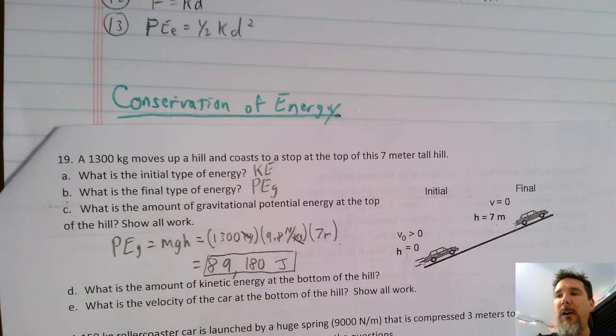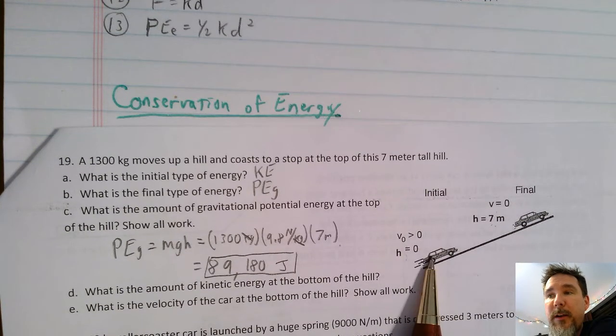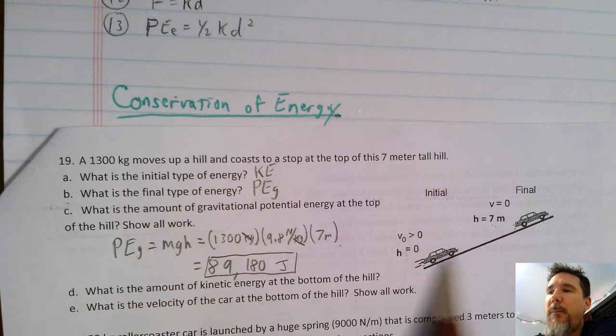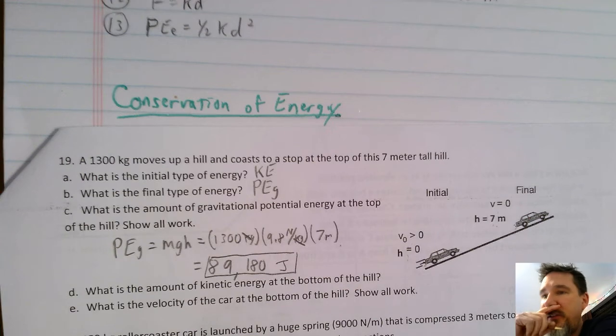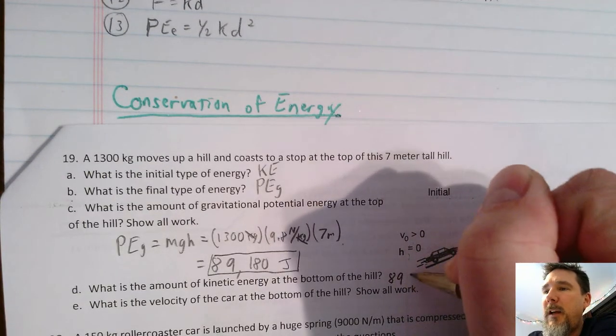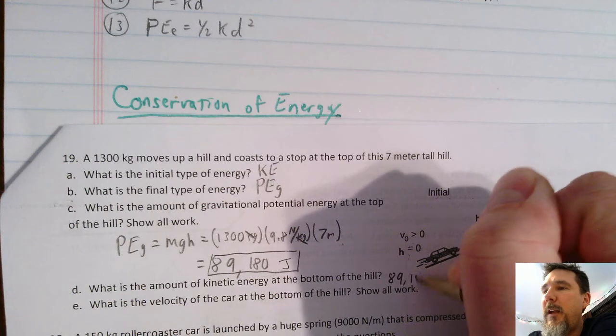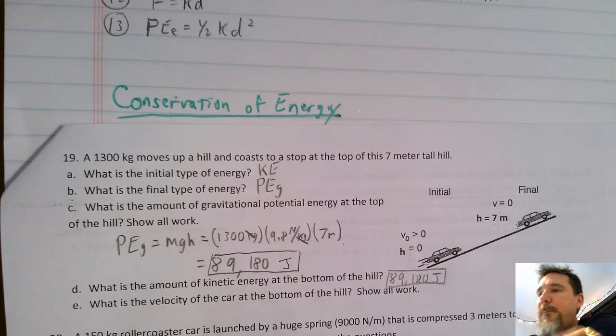And we know that all this gravitational potential energy that it got over here came from somewhere. Where did it come from? It came from the kinetic energy that the car had. It's just like your mousetrap rolling up the ramp. Where did it get that energy? It came from the kinetic energy. So the amount of kinetic energy at the bottom of the hill is going to be 89,180 joules. This is why I don't want to squeeze it in there. I didn't need to do any calculations. It just is conservation of energy.